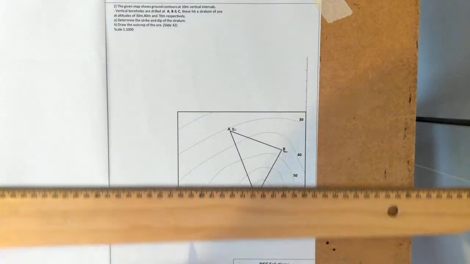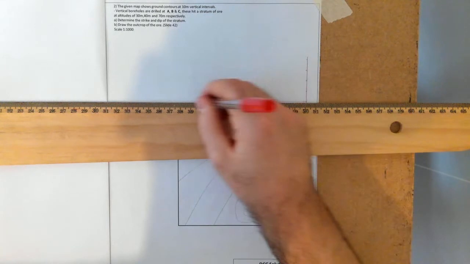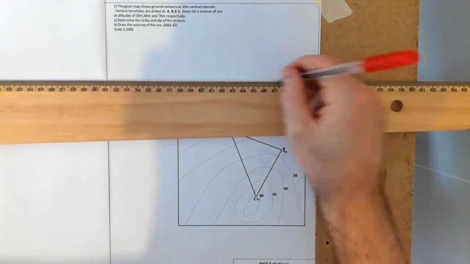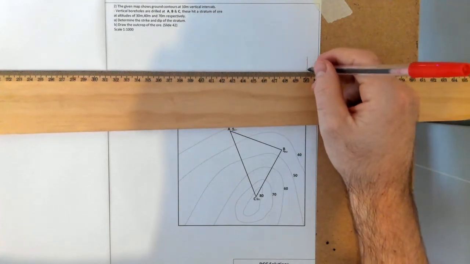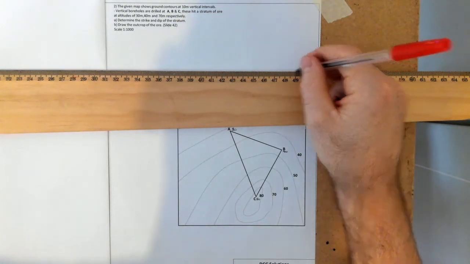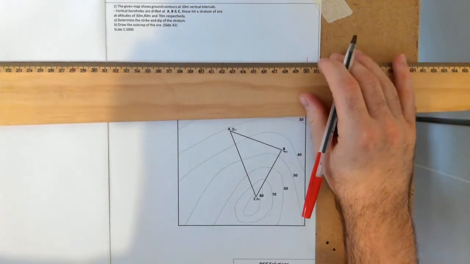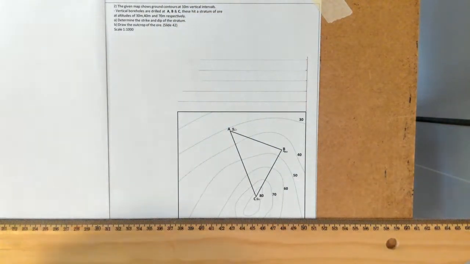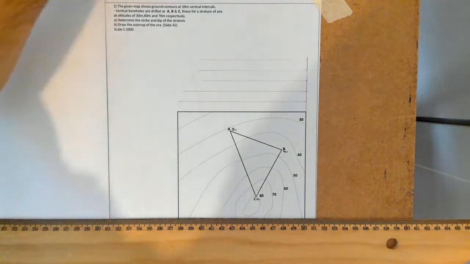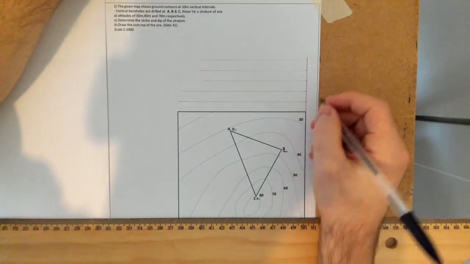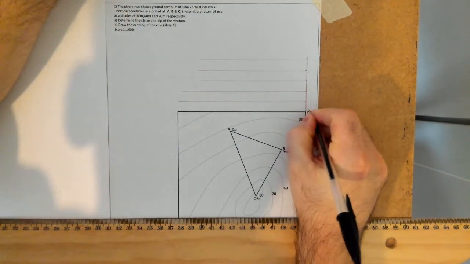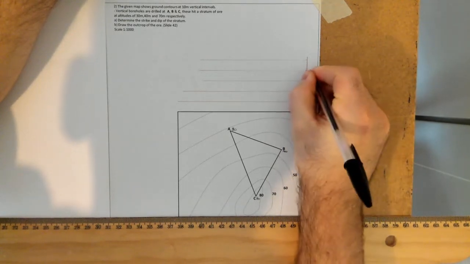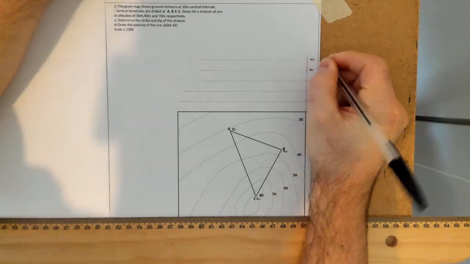So I write in my vertical heights for them: 20, 30, 40, 50, 60 and 70.